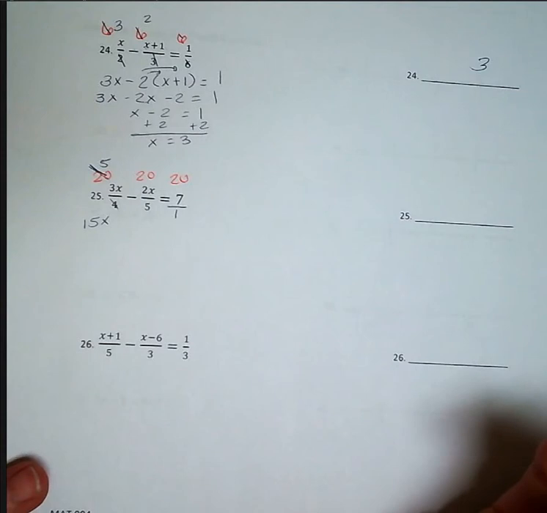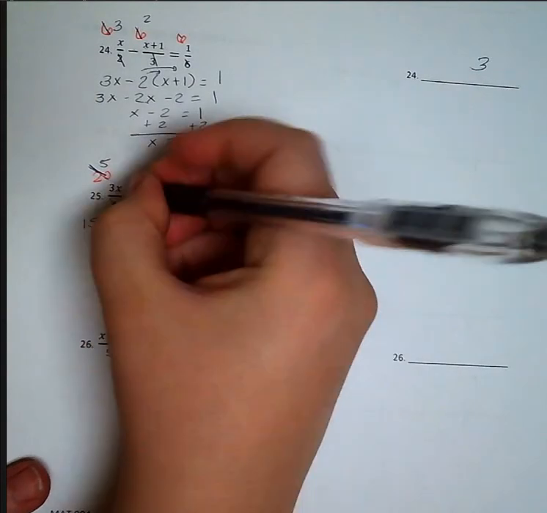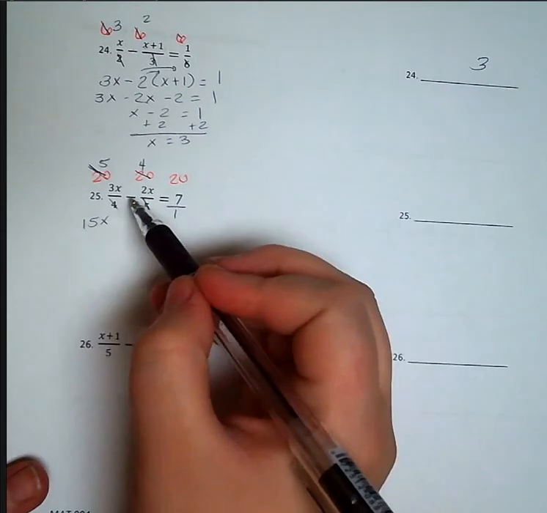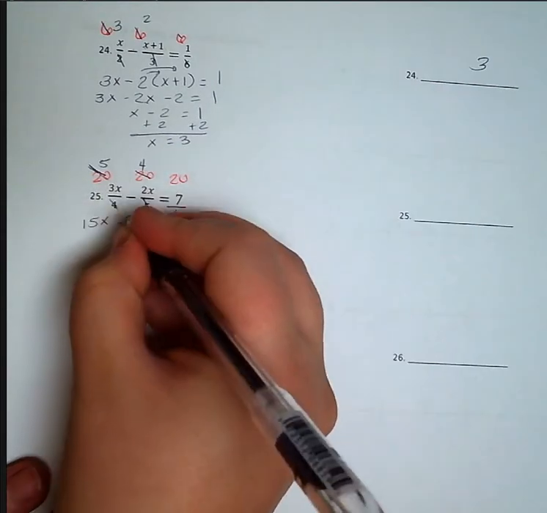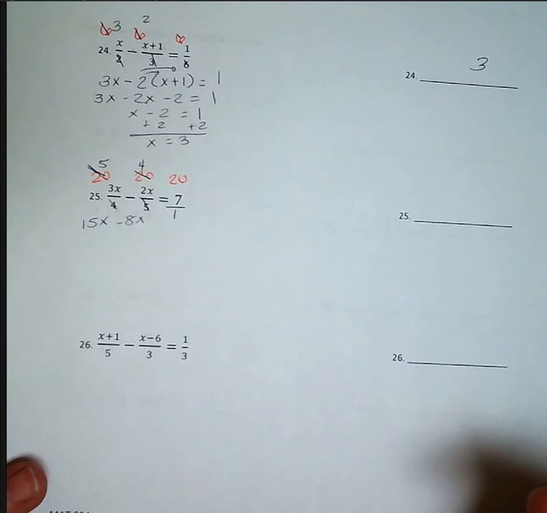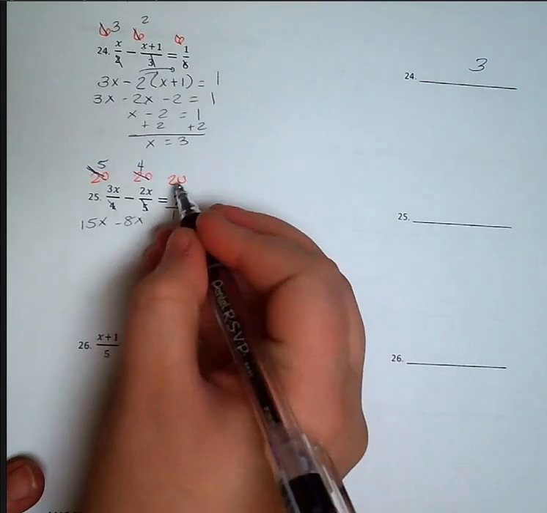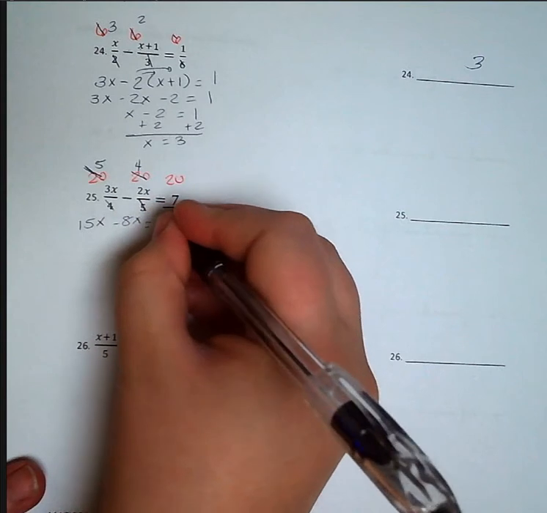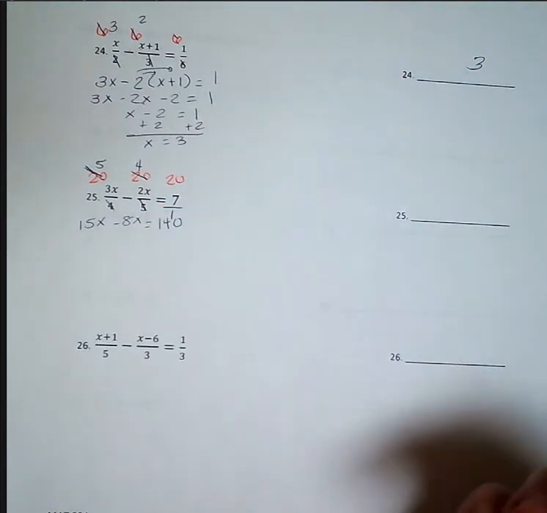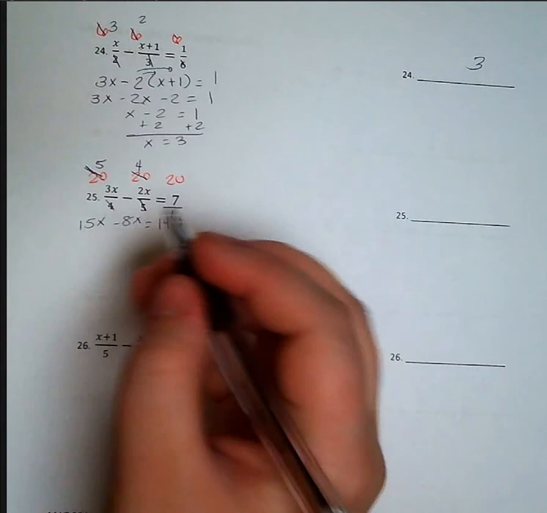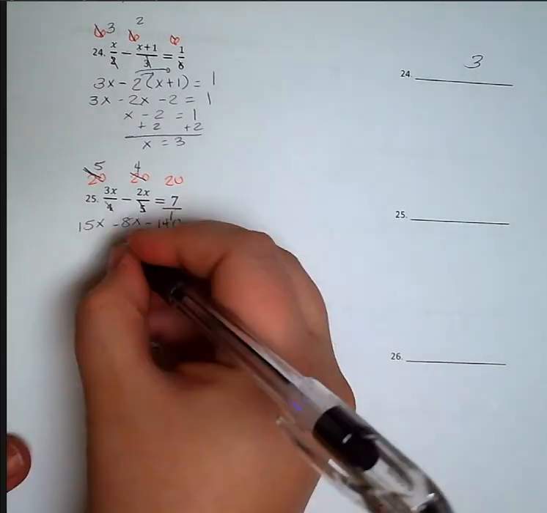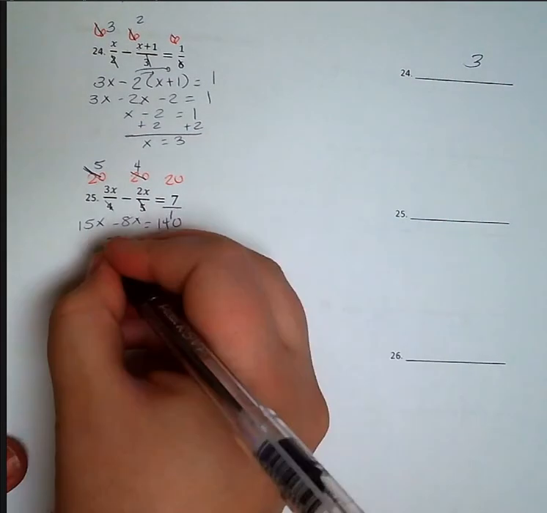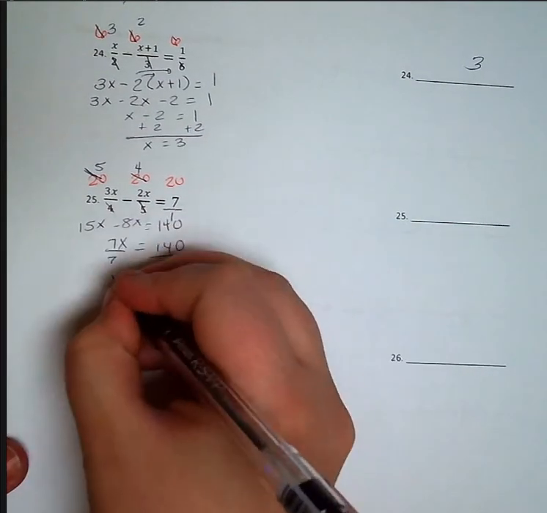Then 5 goes into 20 4 times. So negative 4 times 2x is negative 8x. And then 1 and 20 is going to be 20. So 20 times 7 is 140. 15x minus 8x is 7x. Divide by 7. X equals 20.